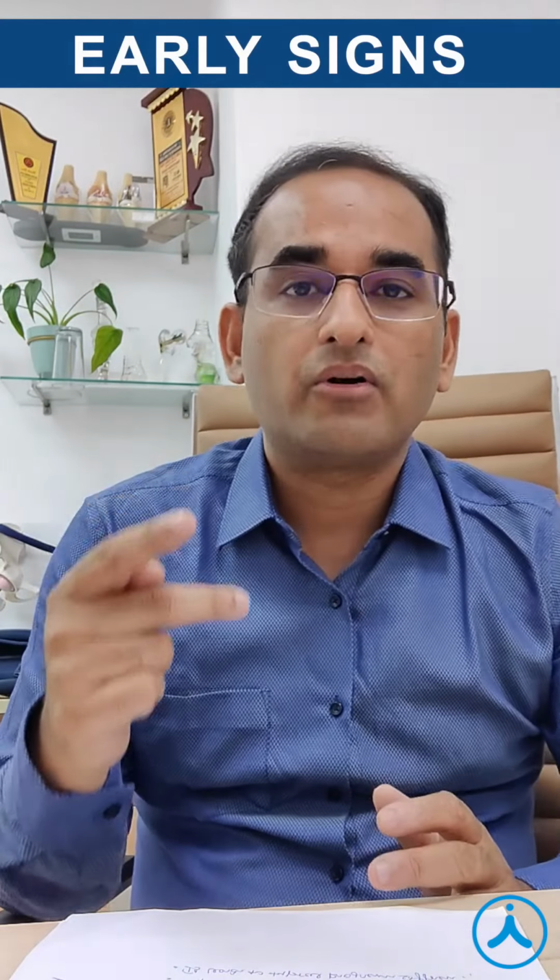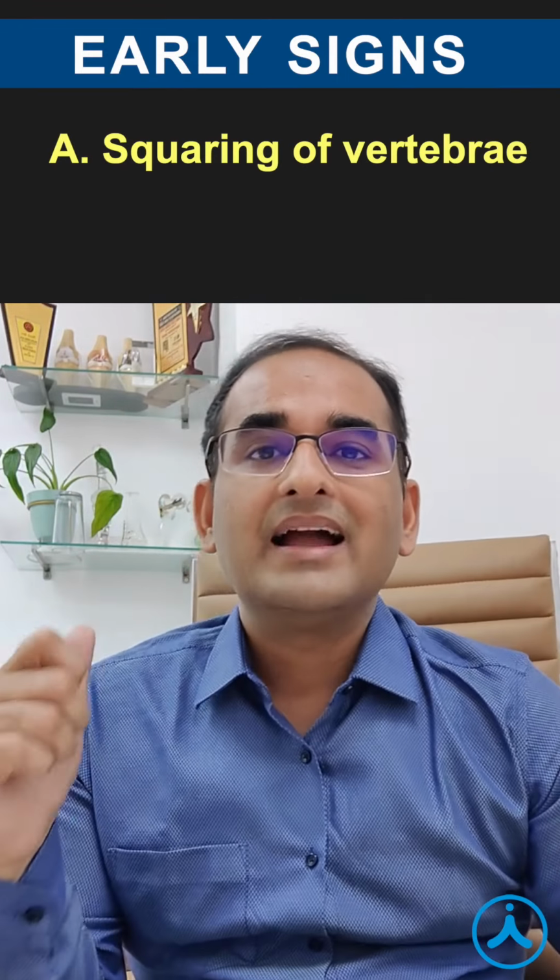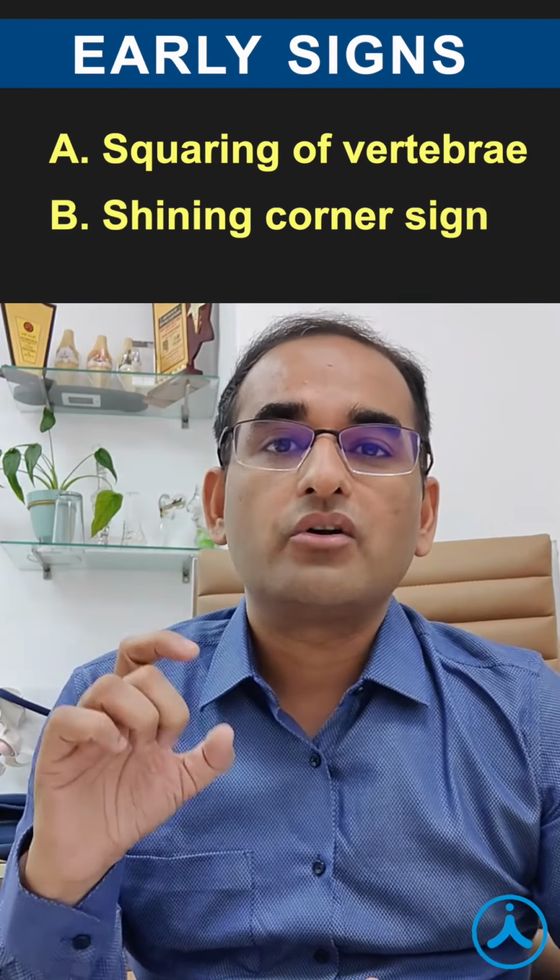Next, we talk about the common radiological signs which can be seen on X-rays. I will classify these signs into two categories: early signs and late signs. If we talk about early signs, there are two important signs to remember. The first is squaring of vertebra and the second is shiny corner sign.